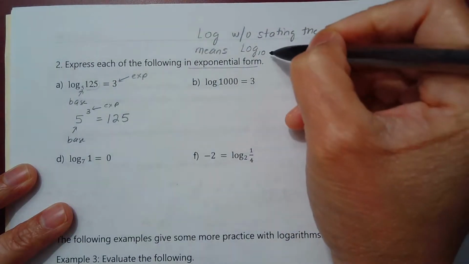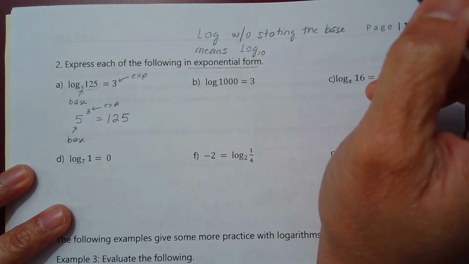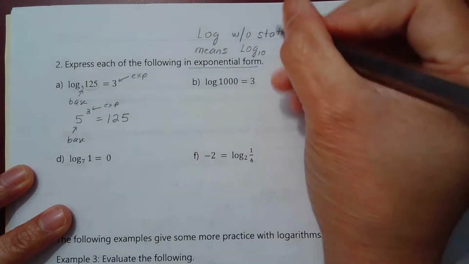Okay, using base 10. And that is called a common logarithm.